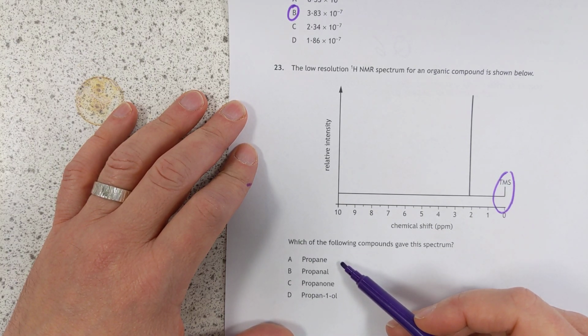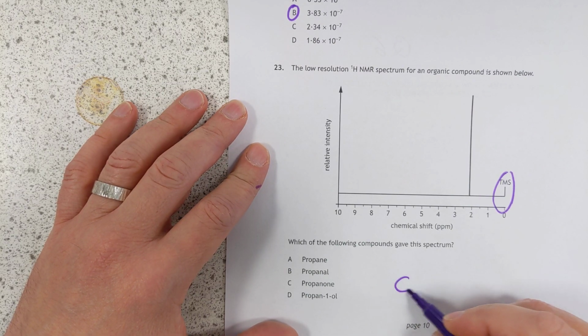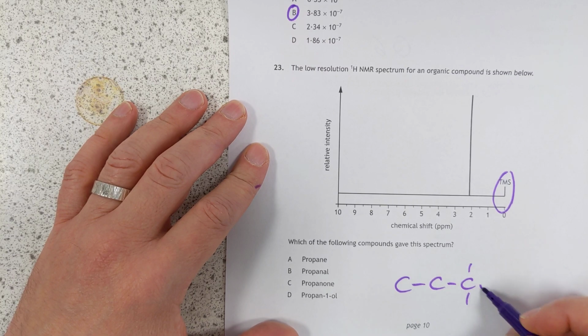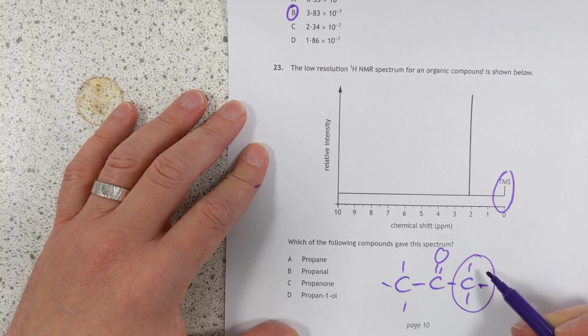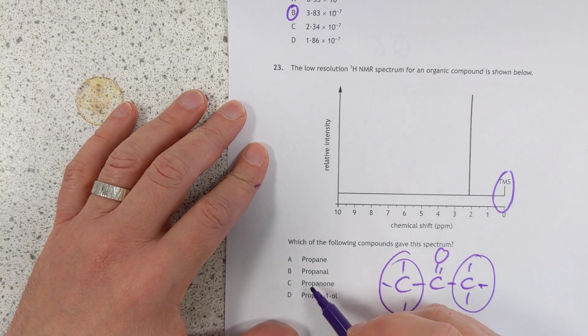Propane. Oh, definitely not that one. That would have more than one flavour of hydrogen. Oh, of course, it's propanone. It's the only one that's got a single hydrogen environment or flavour, as I call it. These hydrogens here are identical to these hydrogens here, so it's C.